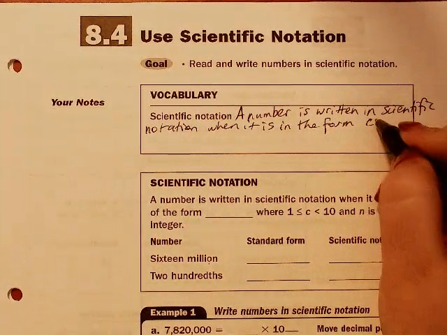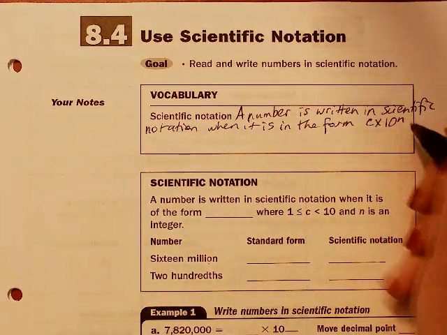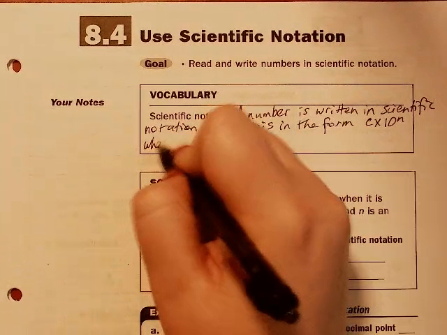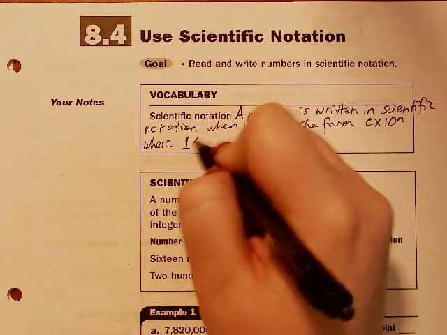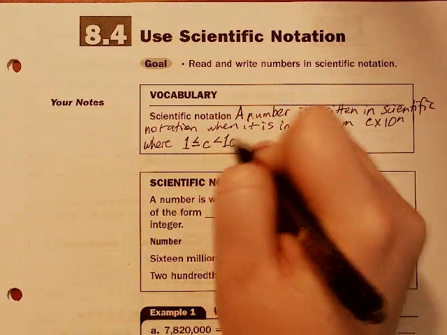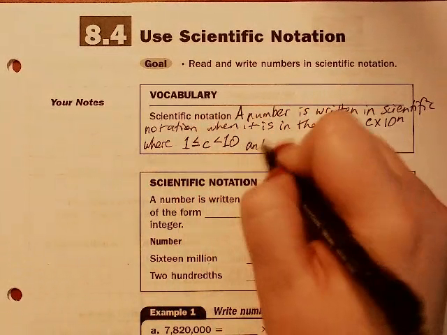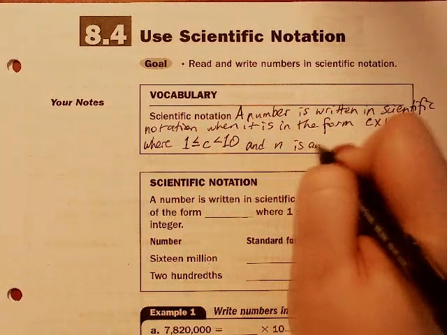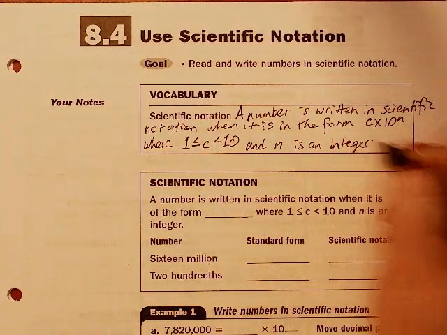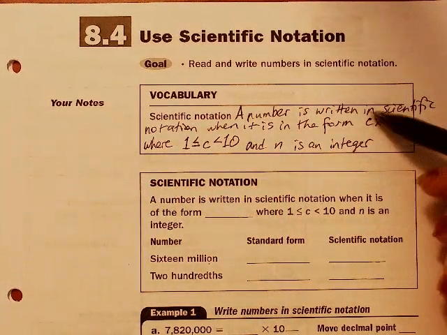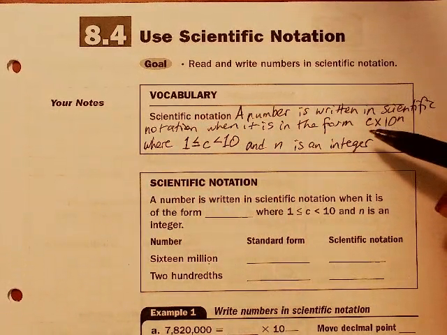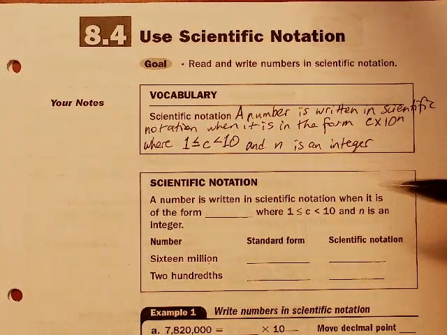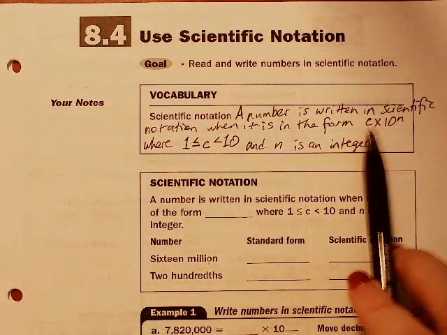c times 10 to the n, where 1 is less than or equal to c, c is less than 10, and n is an integer. Okay, so the number here has to be a single digit with a decimal after it. So 1.0, 1.1, 1.865. Okay, just one number that is not 0 in front of the decimal.